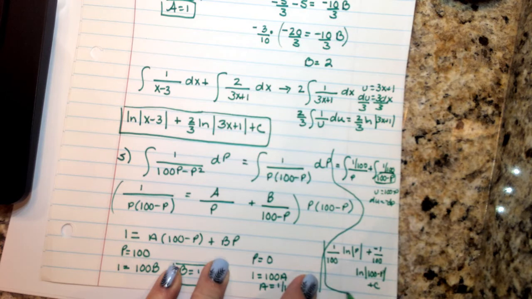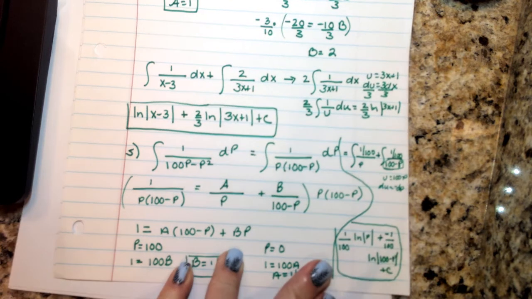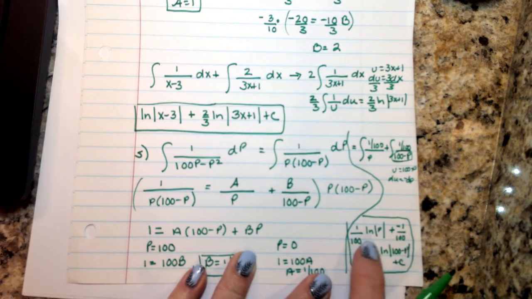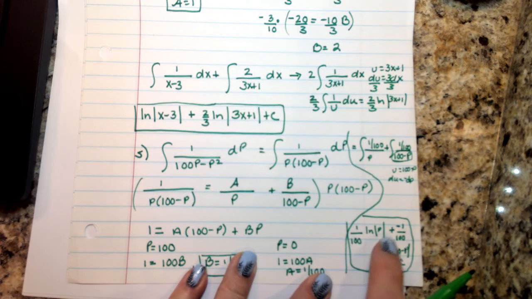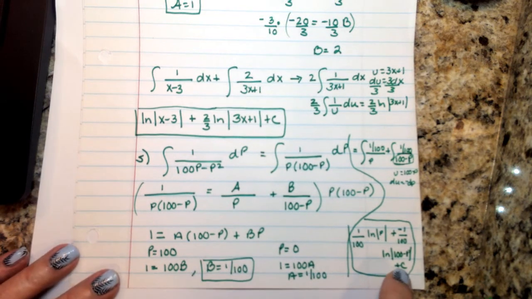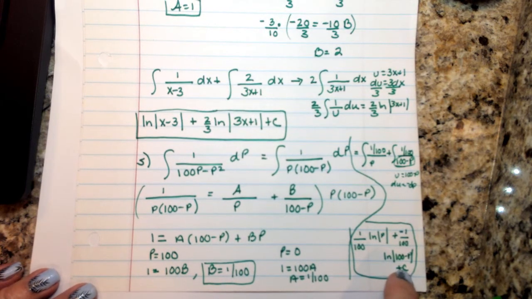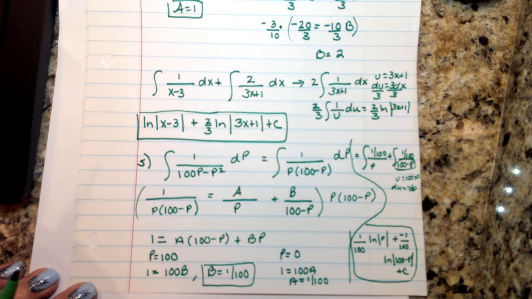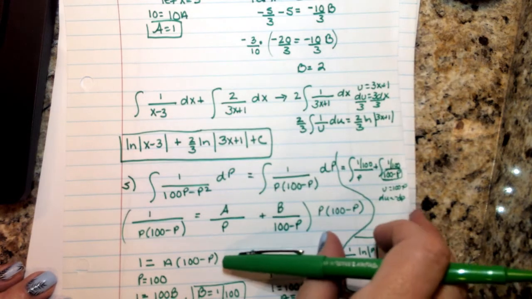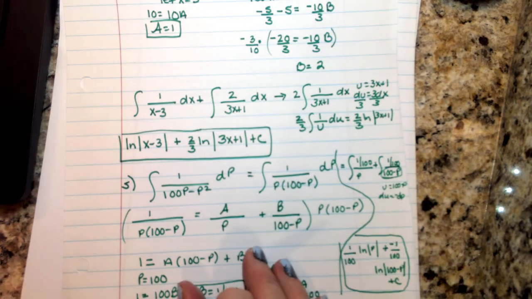Sorry, that got a little squished there. So my final answer would be 1 over 100 natural log of the absolute value of p plus negative 1 over 100 times the natural log of 100 minus p, and again, don't forget to add your c. So just to review that, that was integration by partial fraction decomposition.